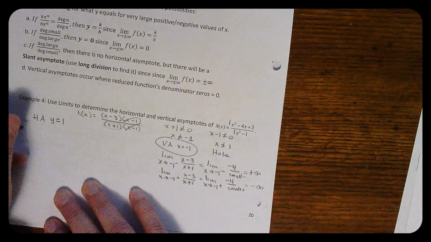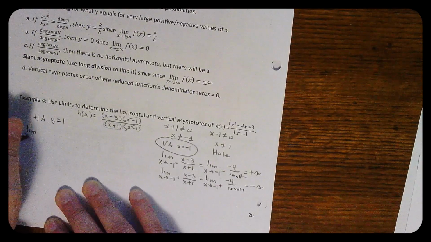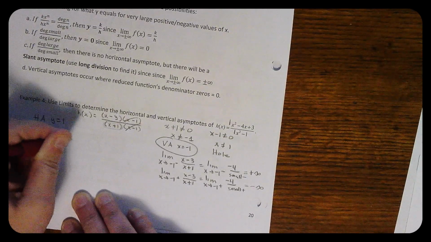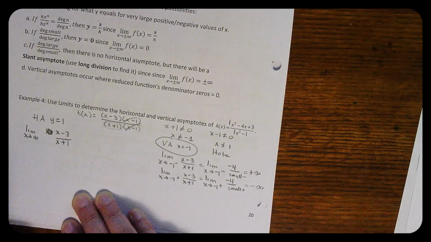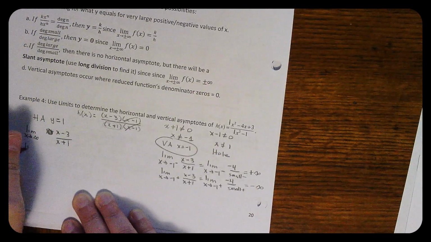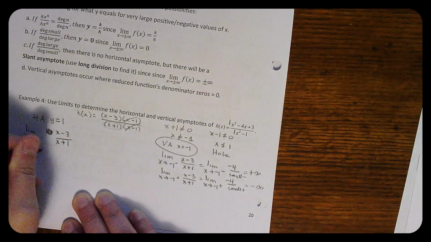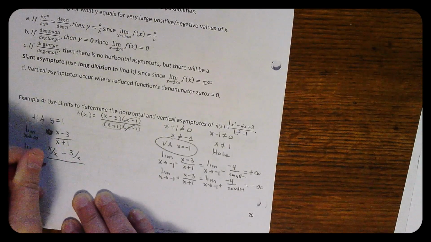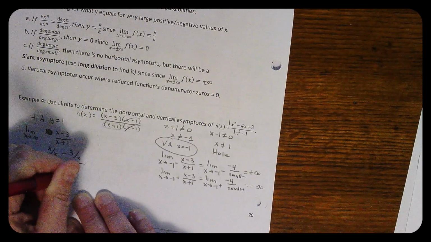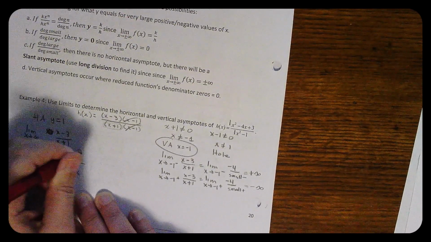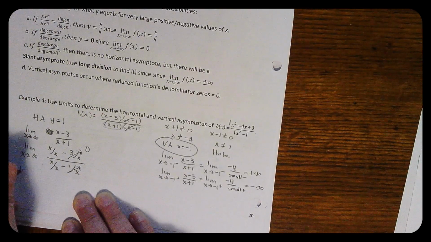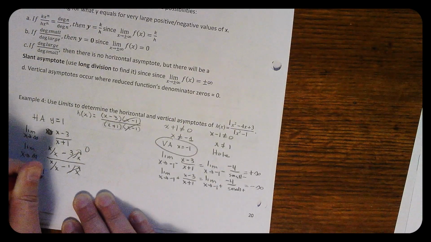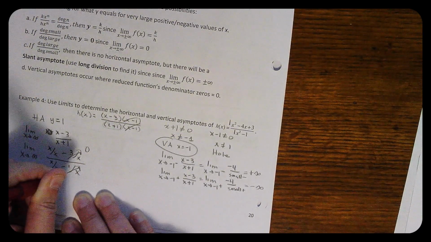But what that would look like is the limit as x approaches infinity of x minus 3 over x plus 1. We can just use the reduced function. If we divide everything by x, you get x over x minus 3 over x, and x over x plus 1 over x. They go to 0, and as x approaches infinity, you get 1 over 1, which is 1.